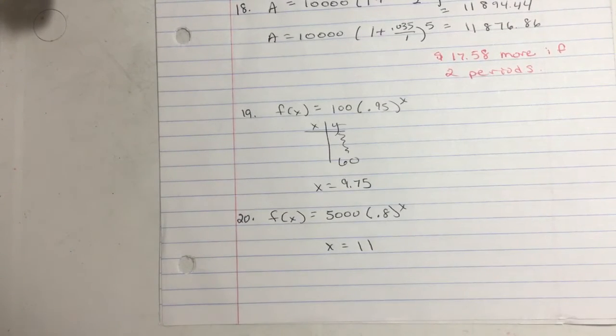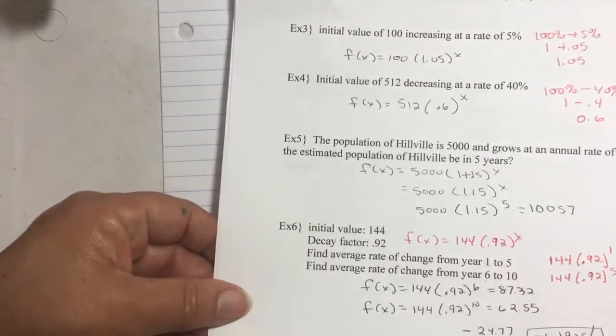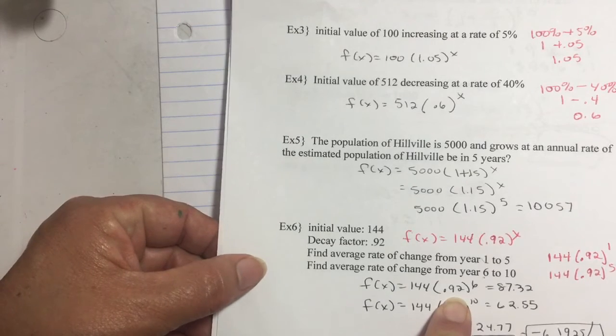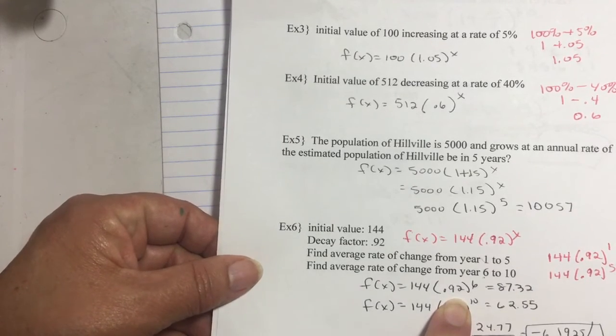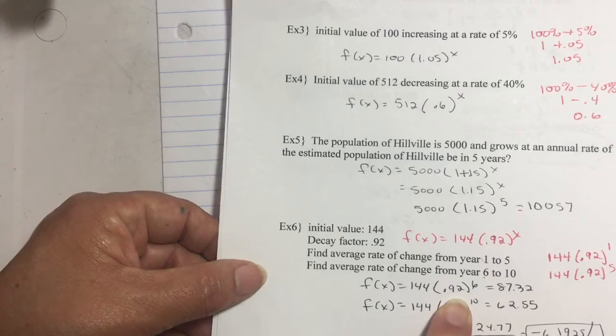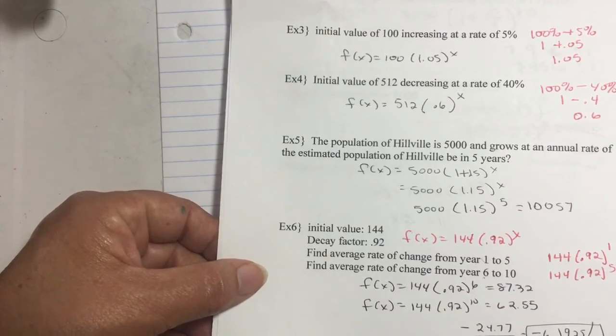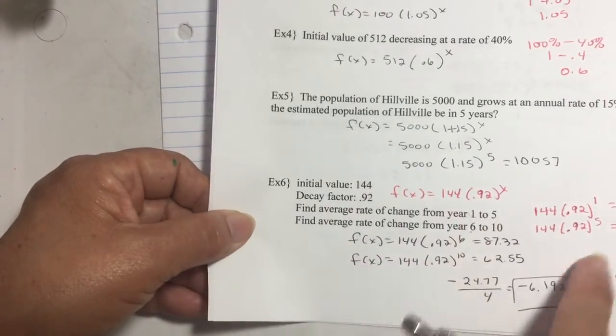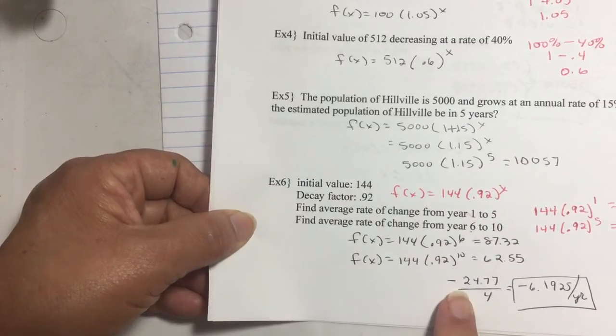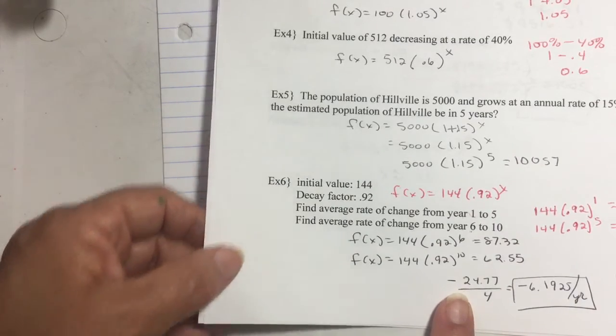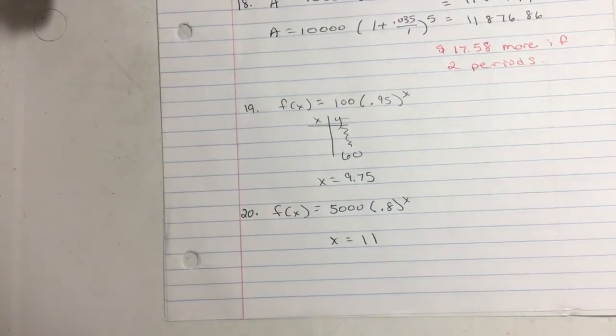All right, the last two are going to be like your notes where you had to get the average rate of change, like example 6. So if you weren't sure how to do 21 and 22, it would be a good idea to stop the video right now and try it using example 6 as your model. All right.